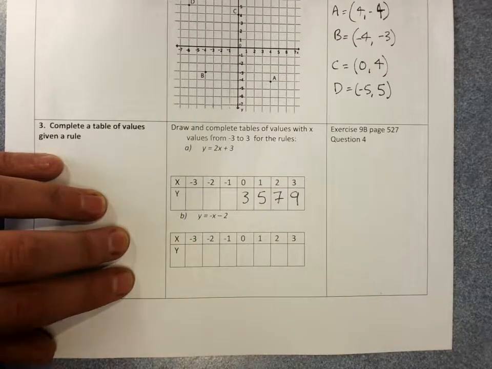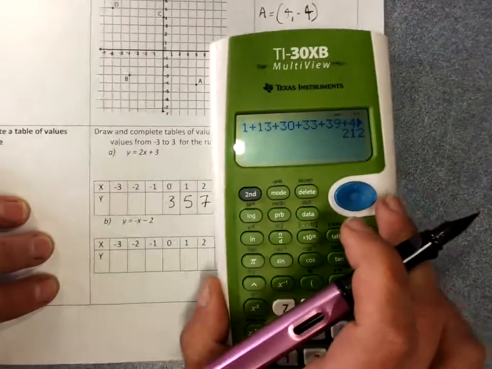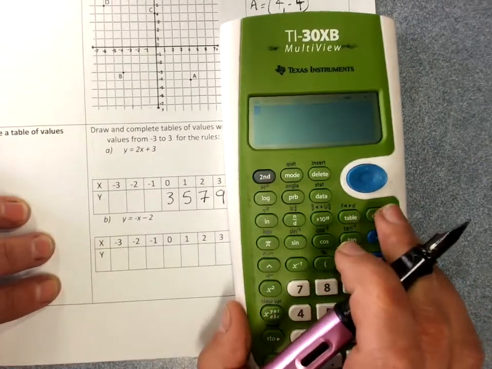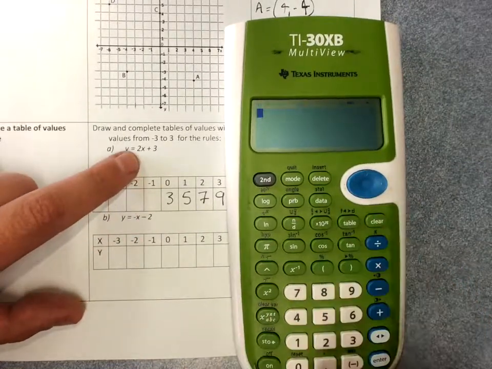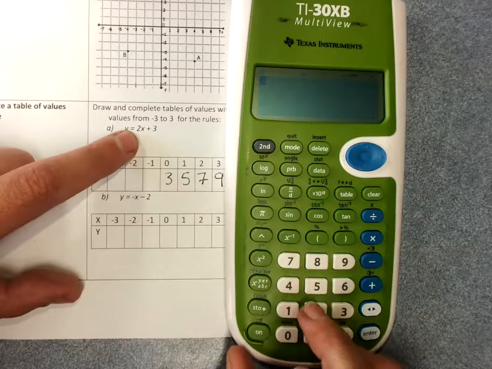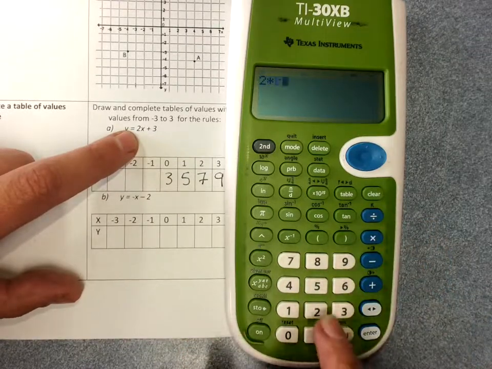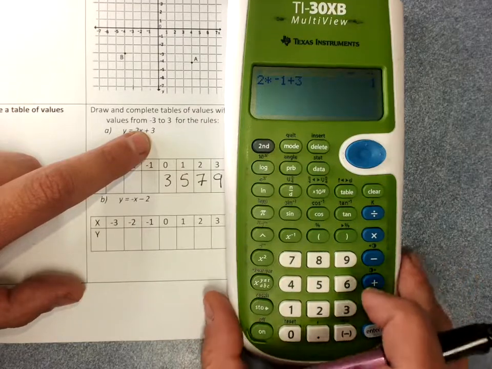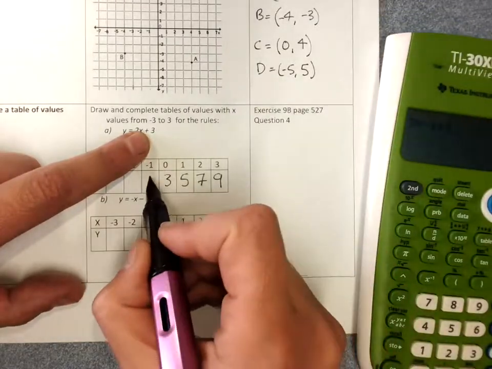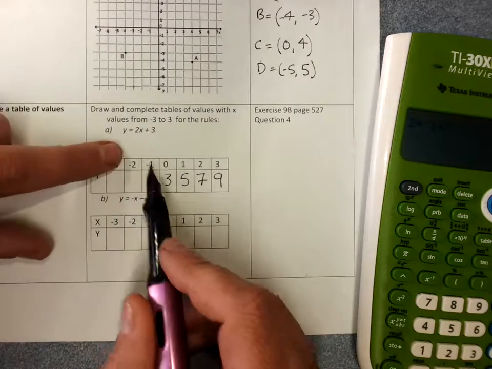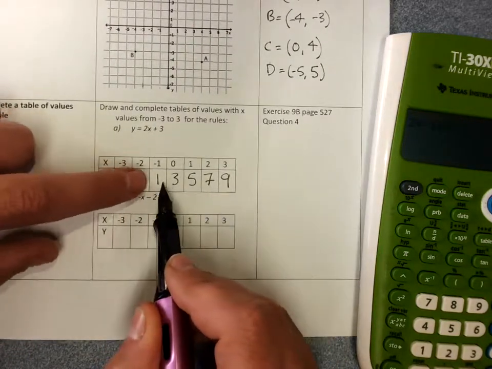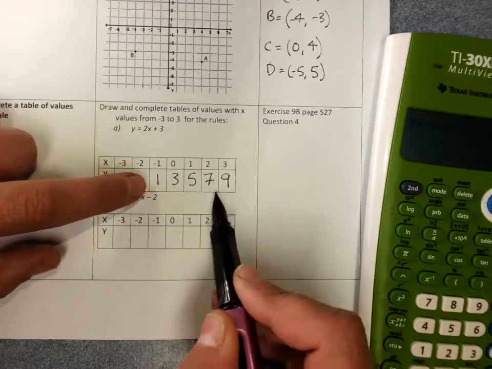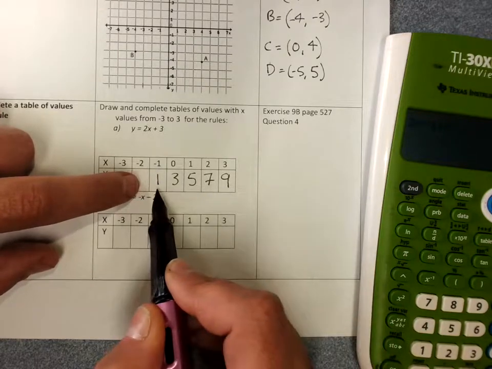So to fill in back, we've got two options. We can use a calculator. So 2 times -1 plus 3 is 1. Or, if we're feeling very clever, we can see that if it's plus 2 this way, then to fill back, it must be -2.